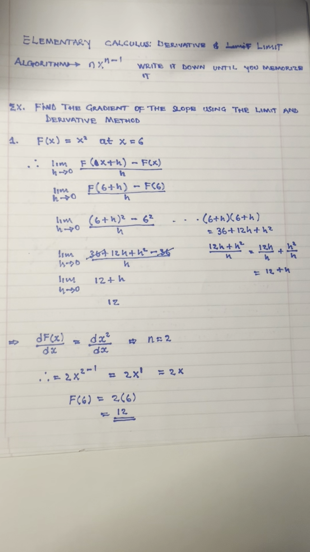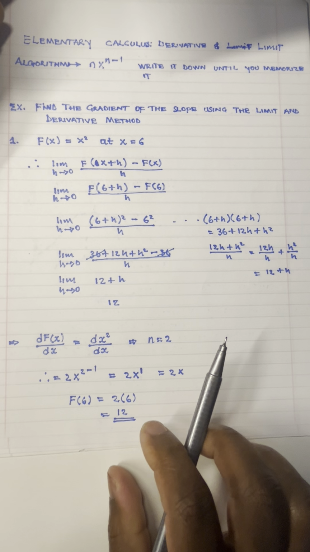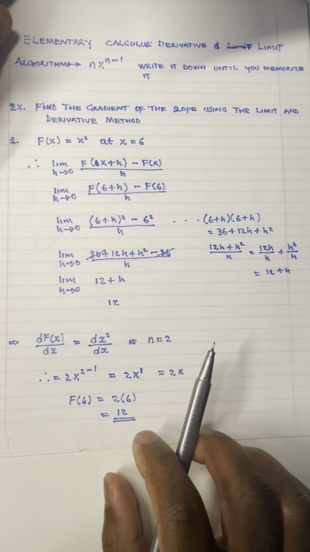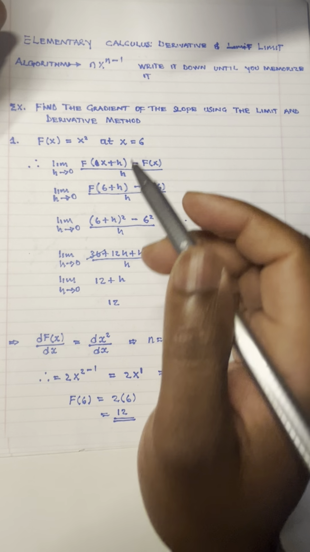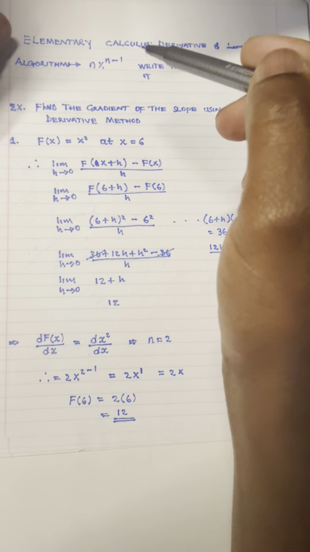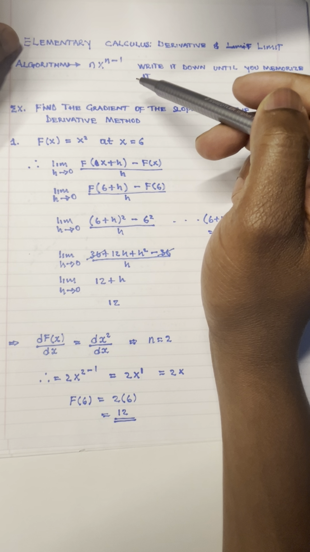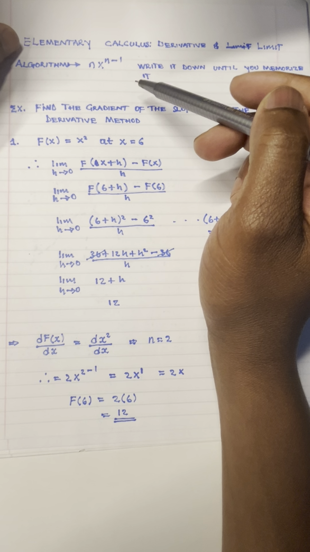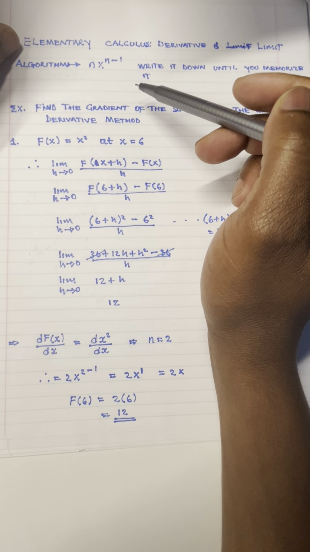You will see. Okay. Now we're continuing with elementary calculus, the derivative and the limit. So now there is an algorithm. An algorithm is a set of rules, but not rules in English, like you should not steal or you should not rob.